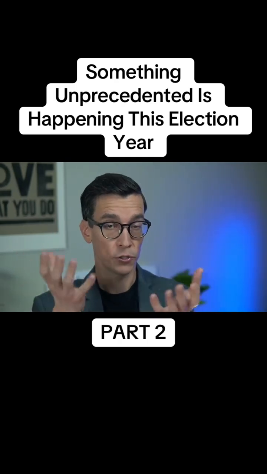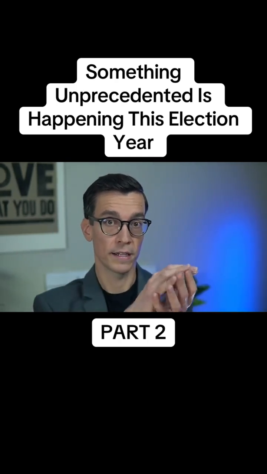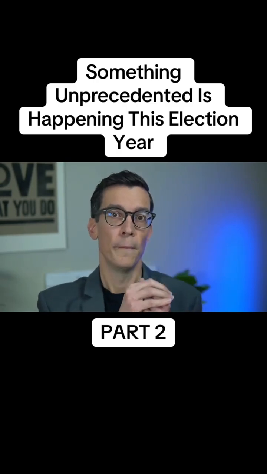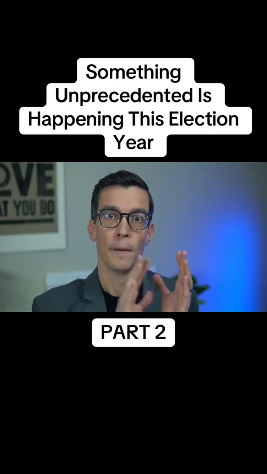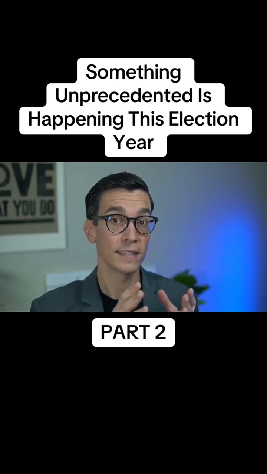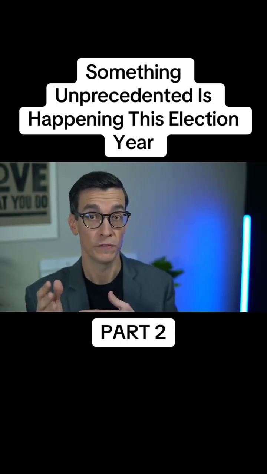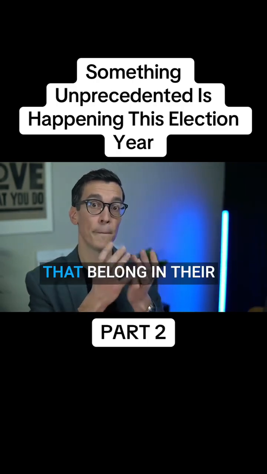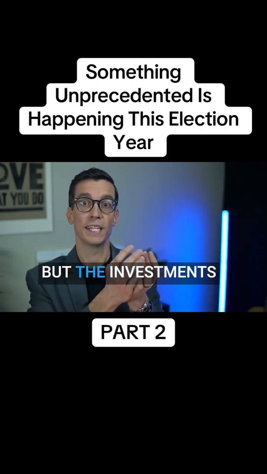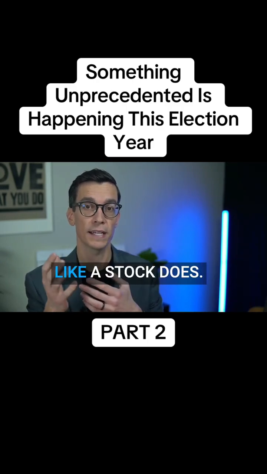And then if you go a little bit deeper, so you've got these two buckets, one's the conservative bucket, and I'll explain a little bit more the theory here, but look at that conservative bucket of cash and some bonds, but be aware of the bonds that don't act like bonds. We've seen a lot of people get caught off guard because they think that they're holding bonds that belong in their conservative bucket, but the investments fluctuate almost like a stock does.